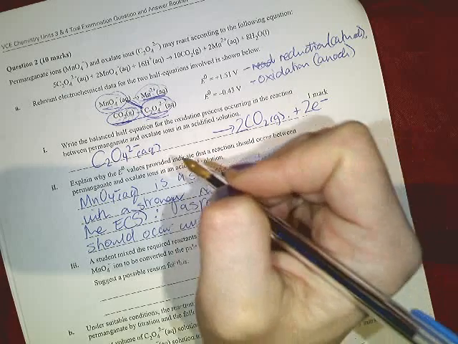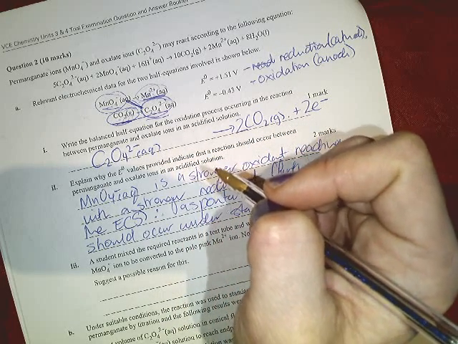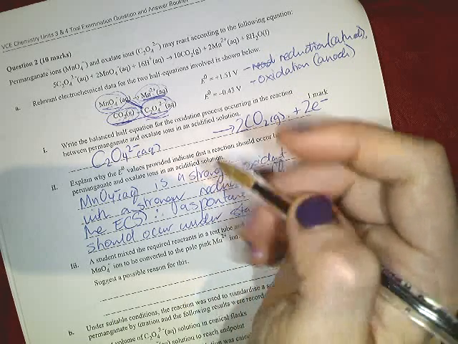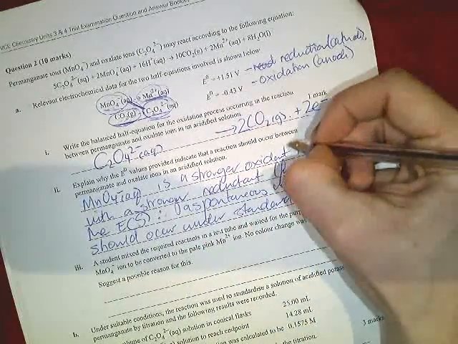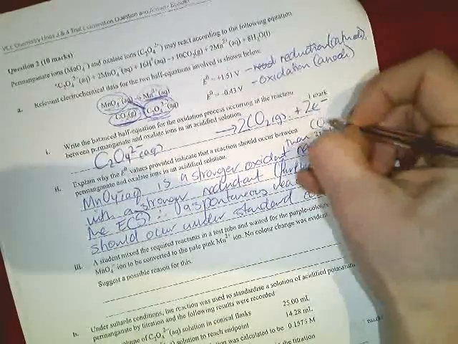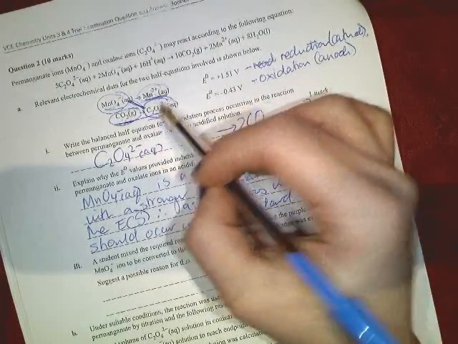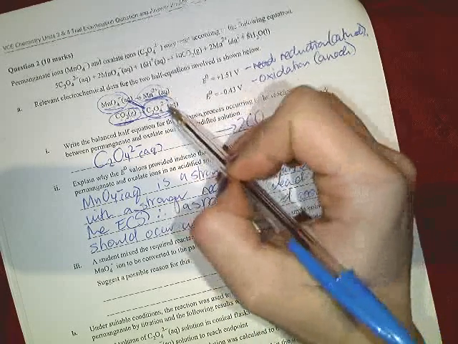Okay, so whenever a strong oxidant is mixed with a stronger reductant, a chemical reaction is likely to occur. So MnO4 is a stronger oxidant than CO2. Remember, it's CO2 that's the oxidant. This is actually the reductant. And Mn2 plus is a weaker reductant than this.